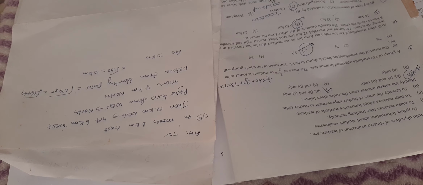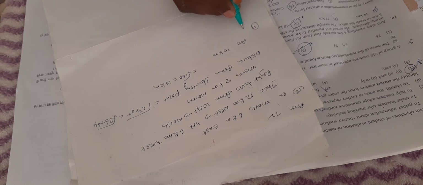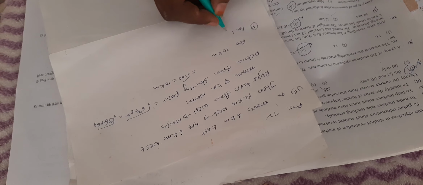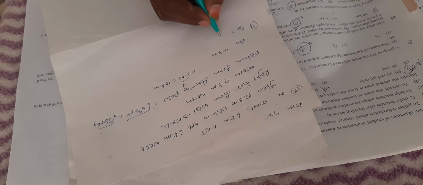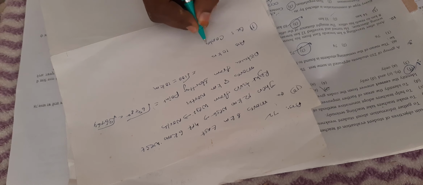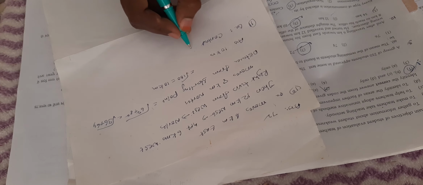11th question. Every type of communication is affected by its: transmission, non-regulation, context, reception. Explanation for this one: context. Context means situation, environment or background.